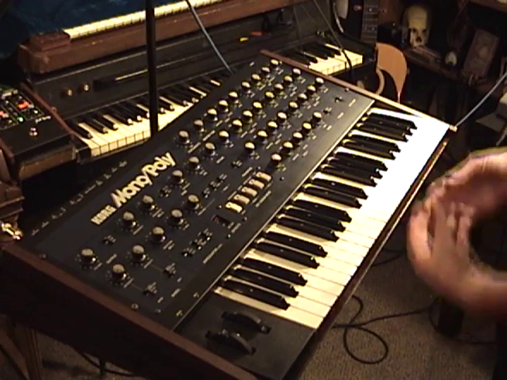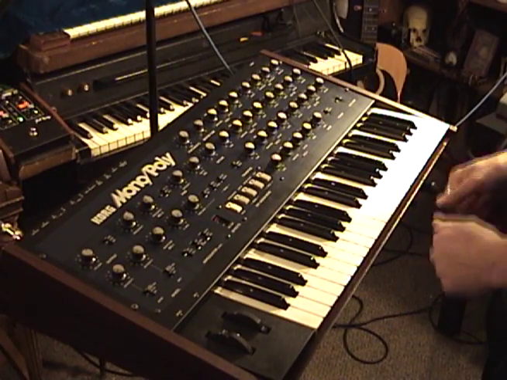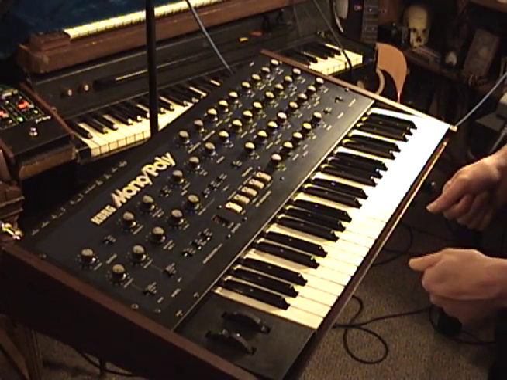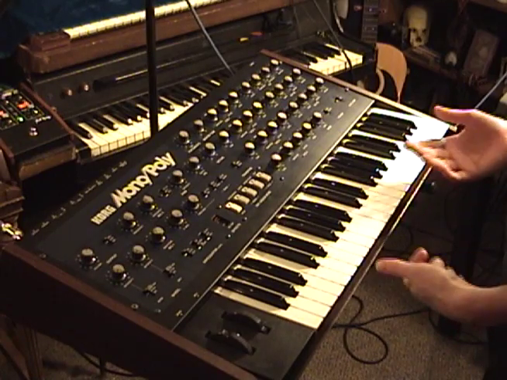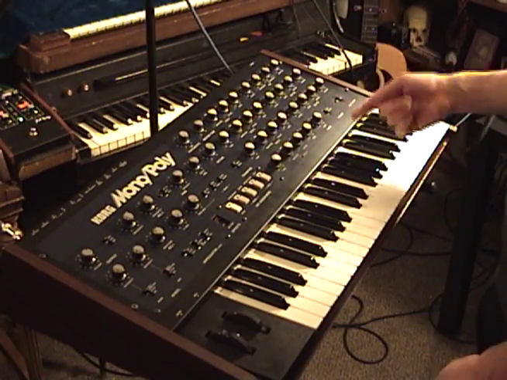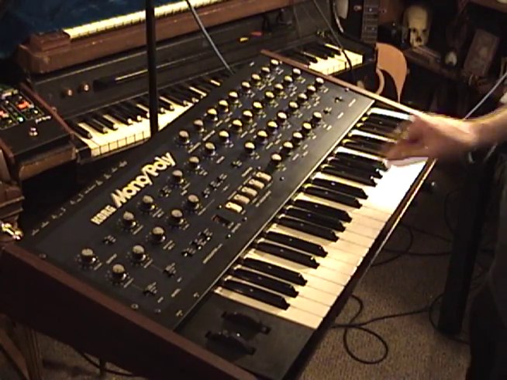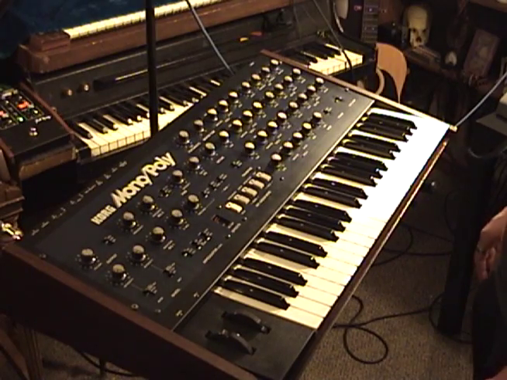This is the Korg Monopoly, one of the most powerful analog synthesizers that is not modular. Let's begin with the oscillators. There are 4 of them, and there is a lot of control over each individual oscillator. Let's start off with the first oscillator, which I have set to a saw wave.